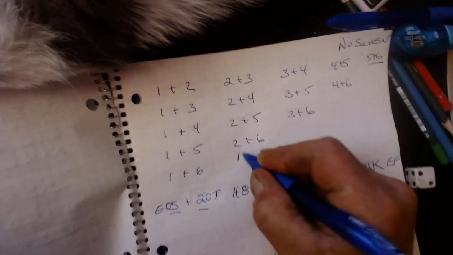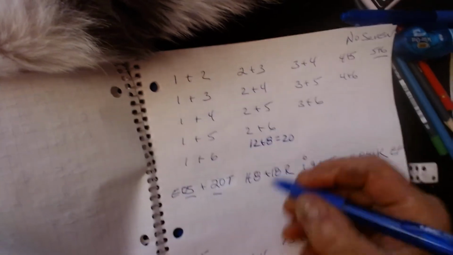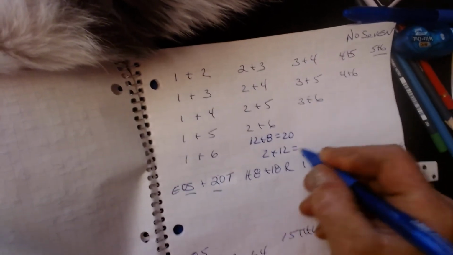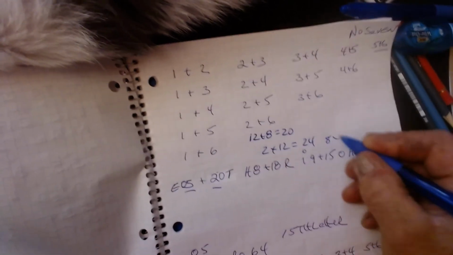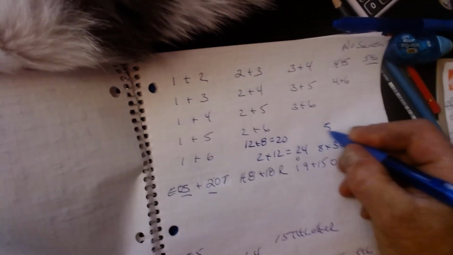And where do we get this? Let me see something. 6 times 2, 6 plus 2 is 12 and 8 equaling 20. The inside, 2 by 12 equaling 24, or 8 by 3 equaling 24, plus 6 is a total of 54.